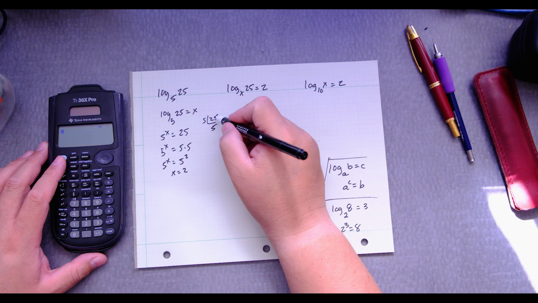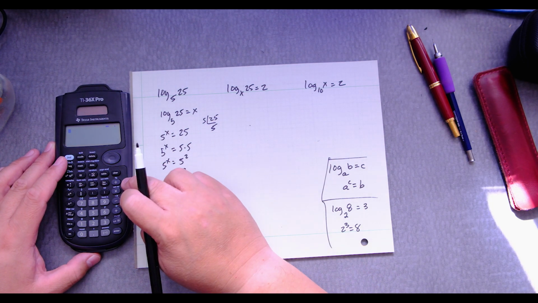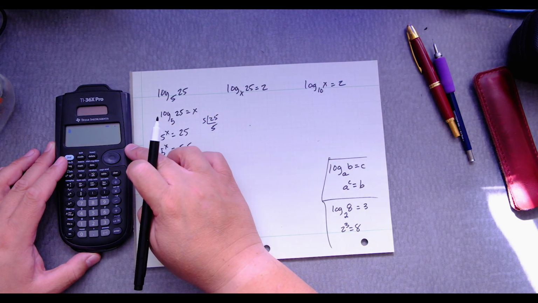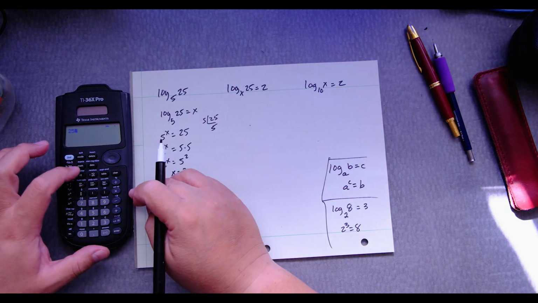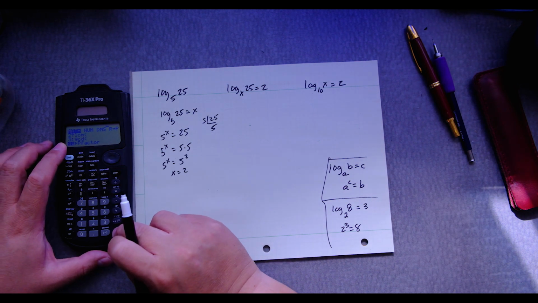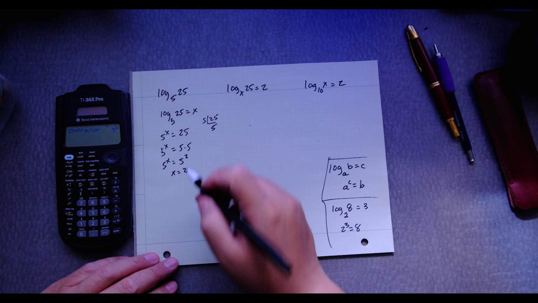Now these prime factorizations are built into calculators. For example, in the TI-36X or the 30X, you can put 25, go to math, scroll down to prime factorization, p factor, and then press enter. It gives you 5 squared, which is this.